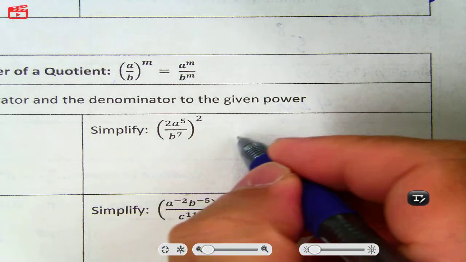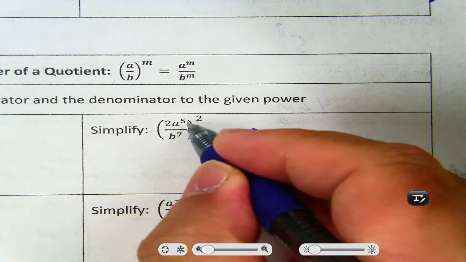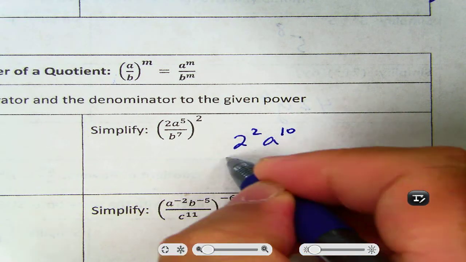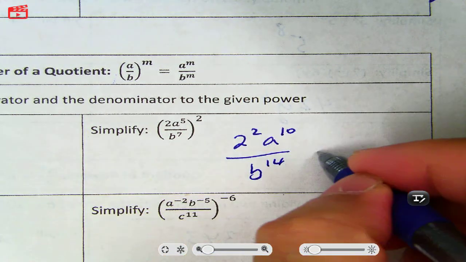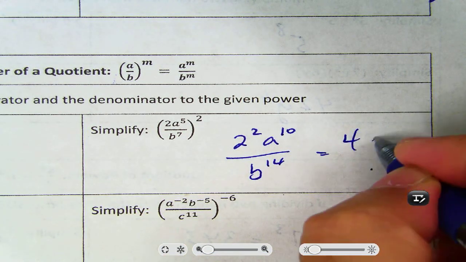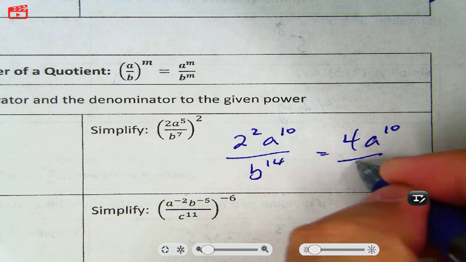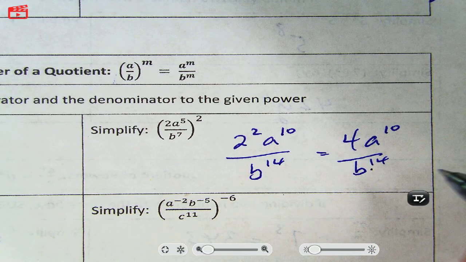Next one. So I'm going to distribute the 2, so it's 2 squared a. This time multiply the exponent, so it's 10, right? 5 times 2 is 10. And b, 7 times 2 is 14. The only thing to do is go ahead and take that 2 squared. And that's it. That's that answer.